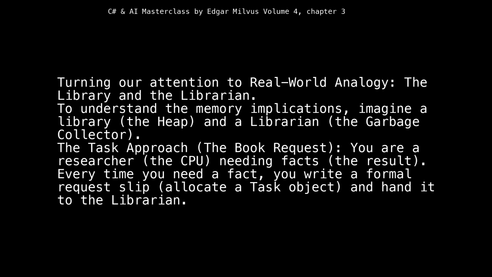Turning our attention to a real-world analogy: the library and the librarian. To understand the memory implications, imagine a library, the heap, and a librarian, the garbage collector. The Task approach: the book request. You are a researcher, the CPU, needing facts, the result.